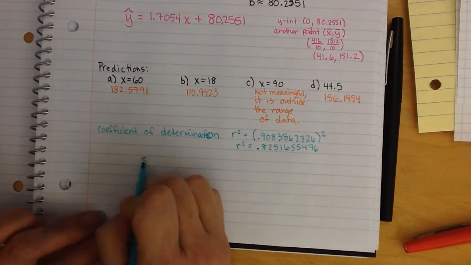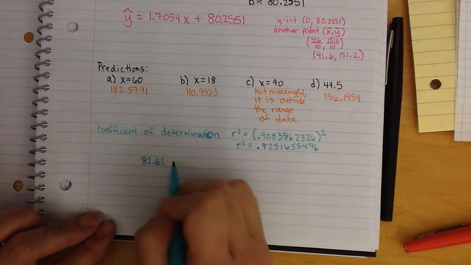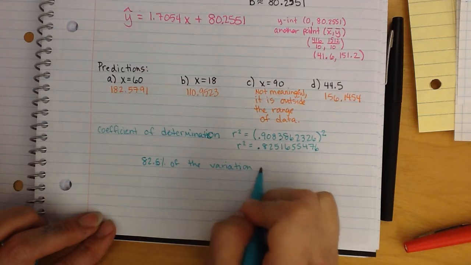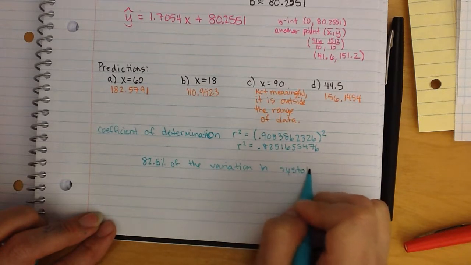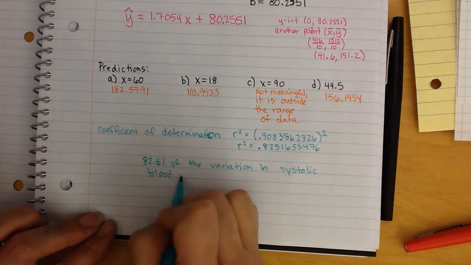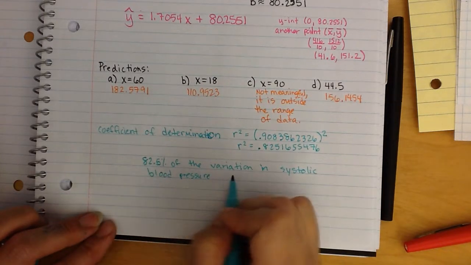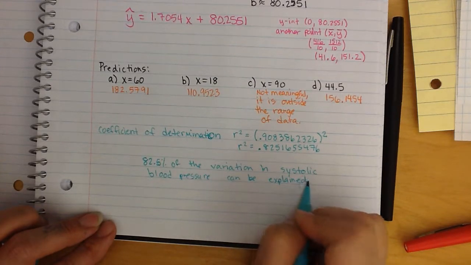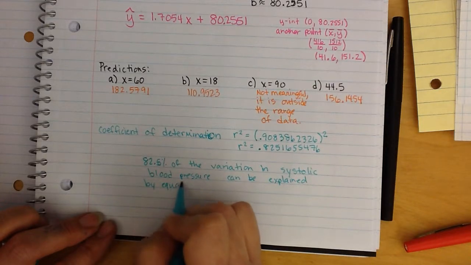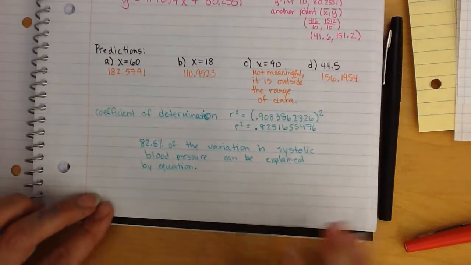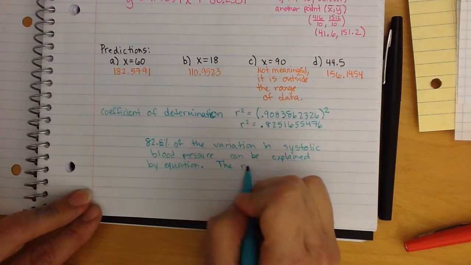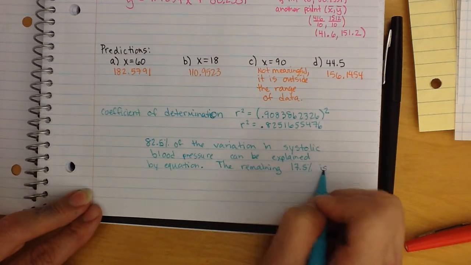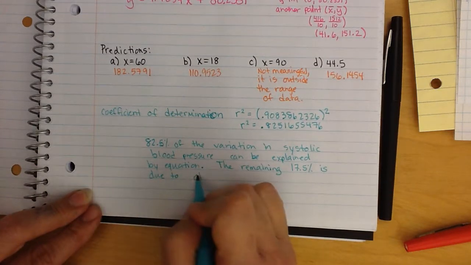We interpret that by saying that 82.5% of the variation in systolic blood pressure can be explained by the equation that relates age to systolic blood pressure. The remaining 17.5% is due to other factors.